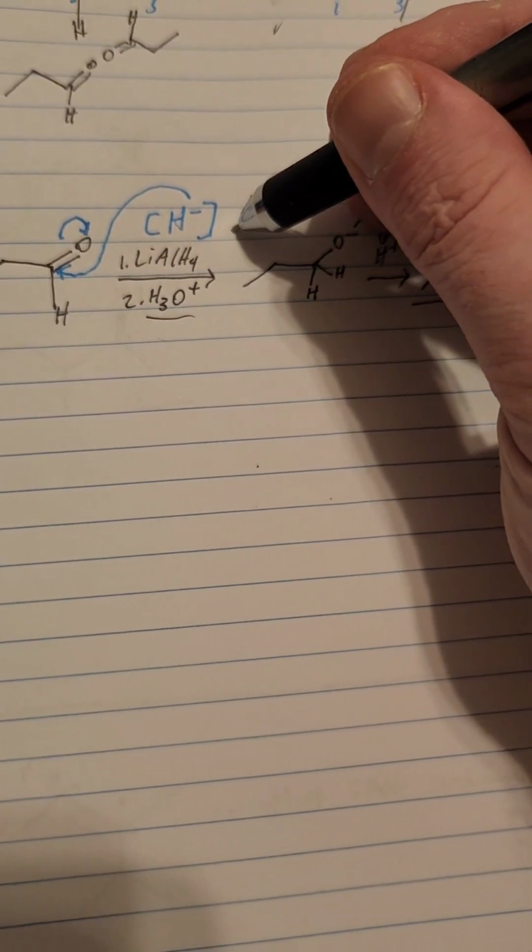And a side note is that for ketones and aldehydes, sodium borohydride is honestly the preferred reduction agent. Lithium aluminum hydride, LiAlH4, is preferred for carboxylic acids and carboxylic acid derivatives like esters, amides, anhydrides, and acid chlorides. But this second product will be propanol.